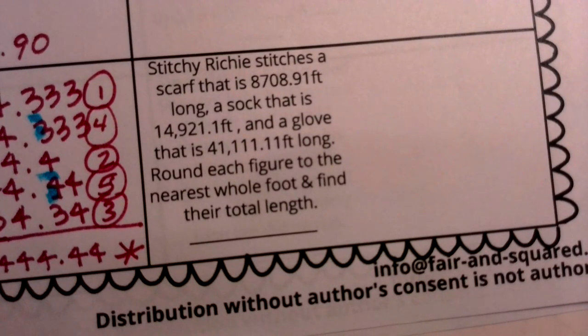Okay, let's go to this one. Stitchy Richie stitches a scarf that is 8,708 and 70, or excuse me, 91 feet long, a sock that is 14,921 and 1/10 foot, and a glove that is 41,111 and 11 hundredths feet long.